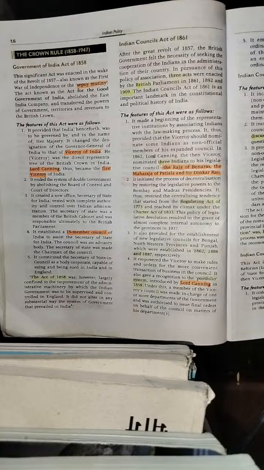The Act, known as the Act for the Good Government of India, abolished the East India Company and transferred the powers of government, territories and revenue to the British Crown. The features of this Act were as follows.